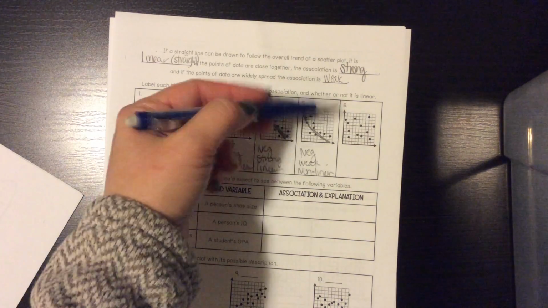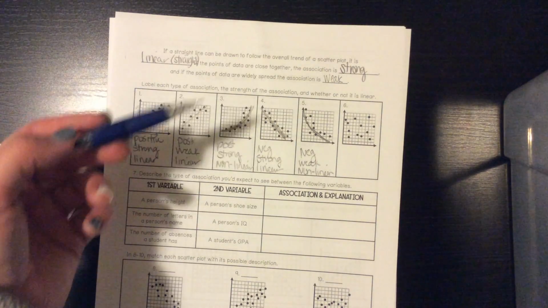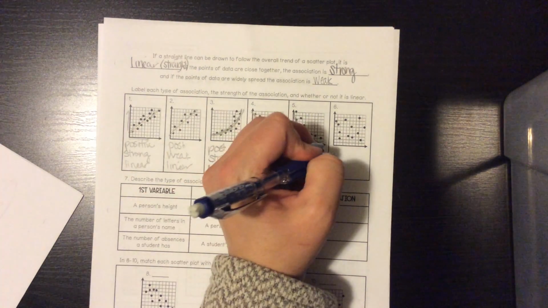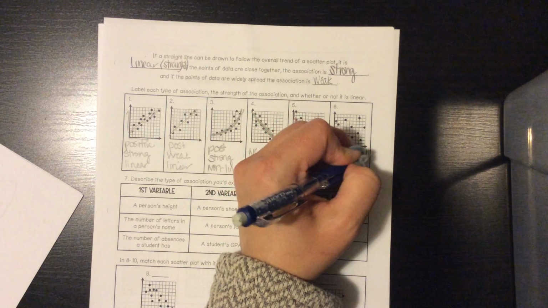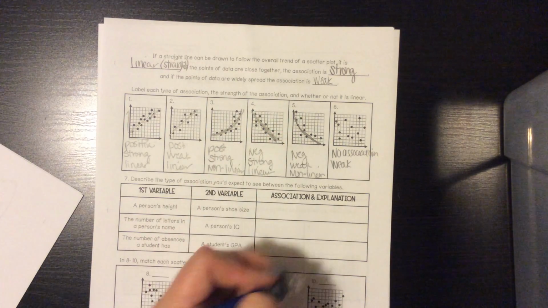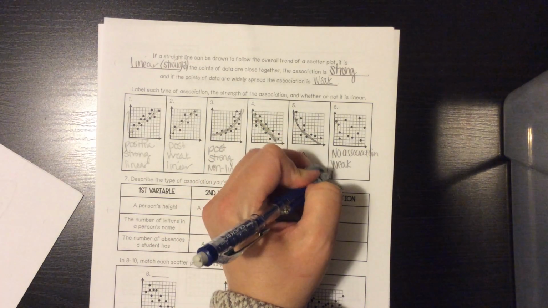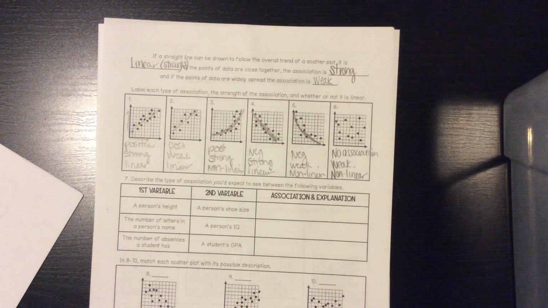The last one, if you look at that, there's dots everywhere, meaning that there's no relationship going on at all in what is happening. So this one is going to have no association, which then means there's a weak correlation, and obviously I can't draw a straight line in there, so it is non-linear.